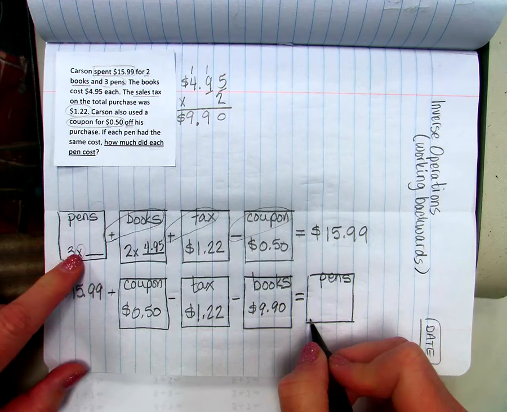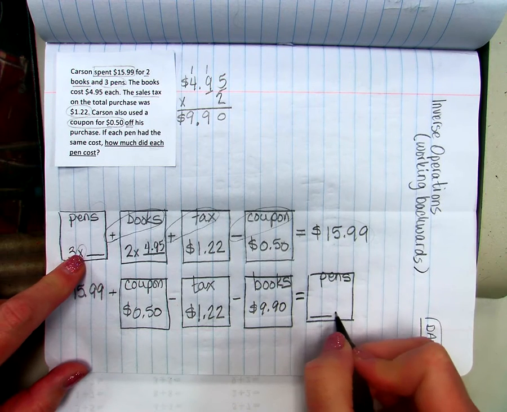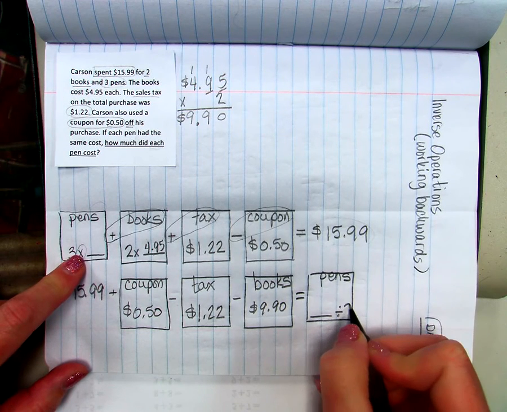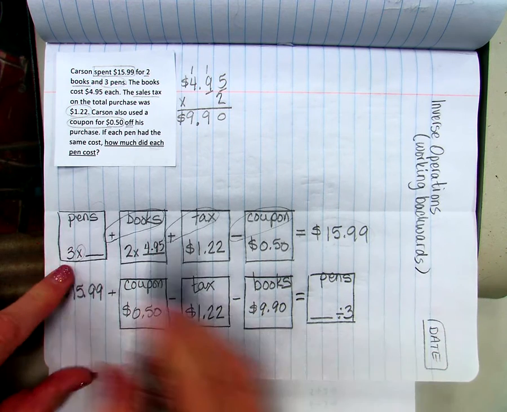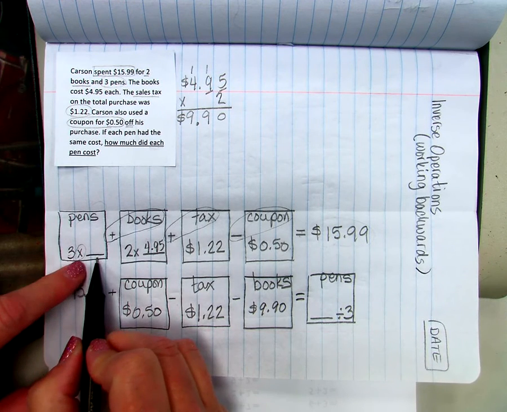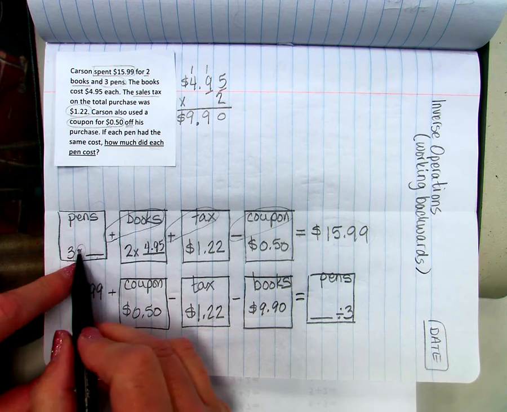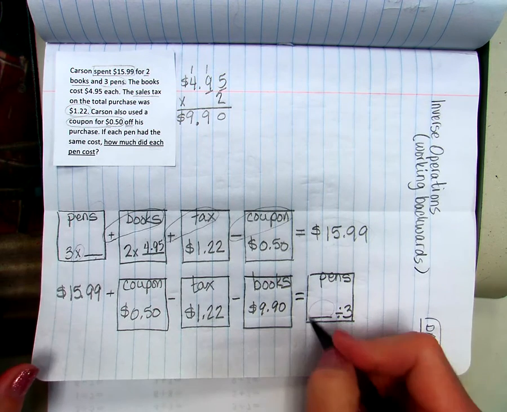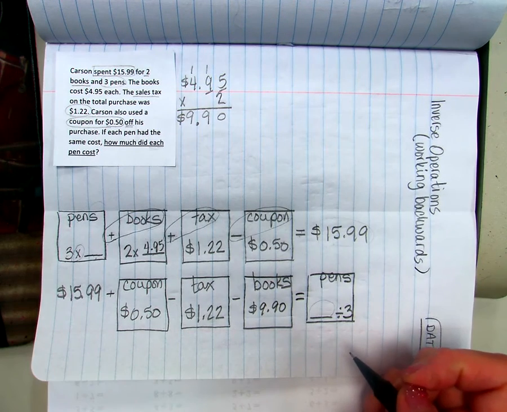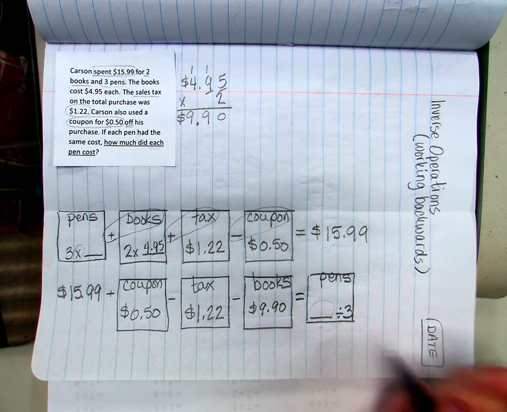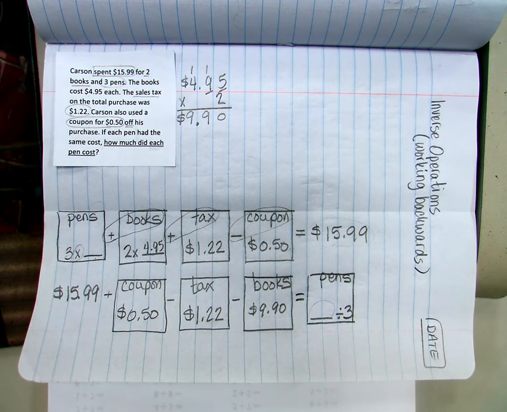So we're going to write this. We're going to take the total and we're going to divide it by 3. Over here we multiplied the pens times 3. Take 1 pen, multiply it times 3. Here we're going to take the total and divide it by 3, and this will give us the cost of 1 pen. Now I'm going to stop here and make sure everyone has caught up.